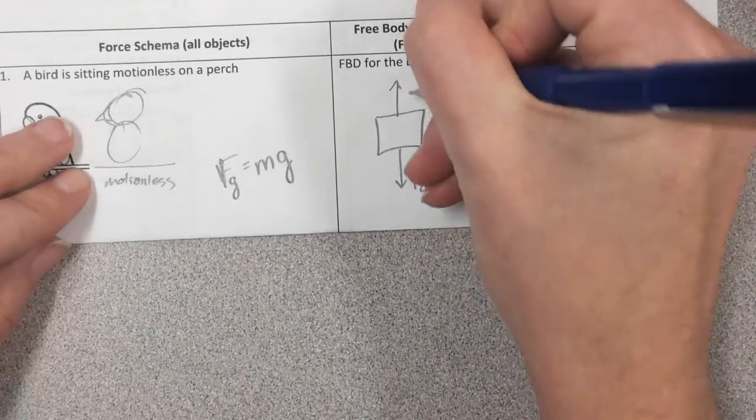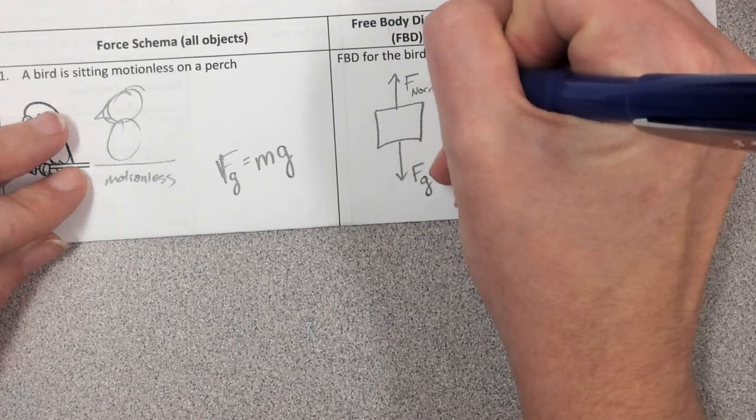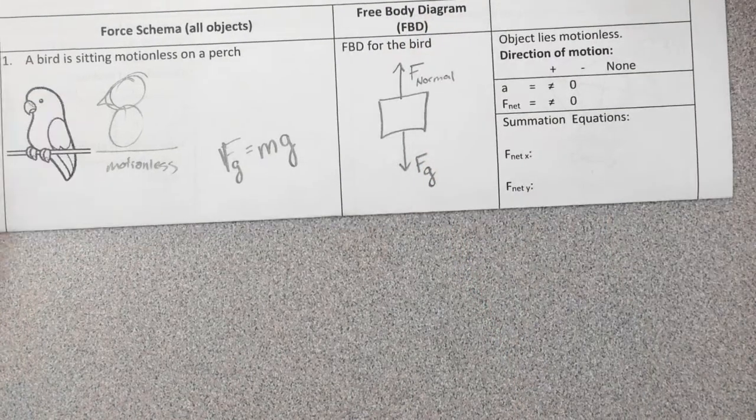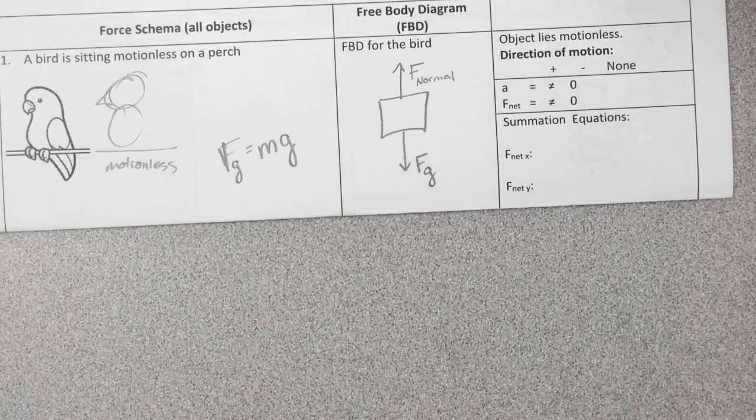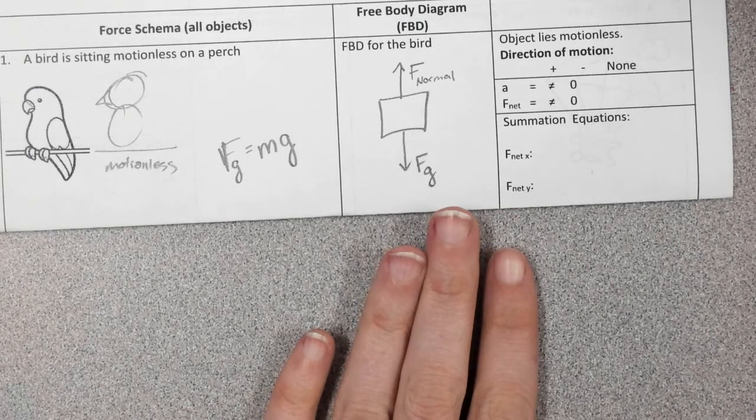So on our free body diagram, we can label that Fn for normal. Are there any other forces pushing or pulling on our bird? Anything pushing on our bird from the side? Pulling our bird from the side? Nope. So that's the end of our free body diagram.